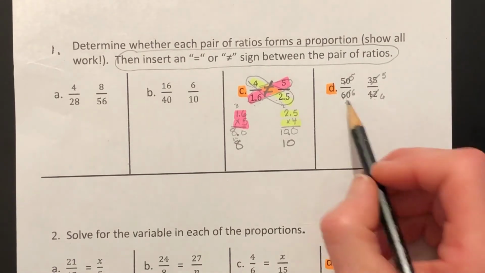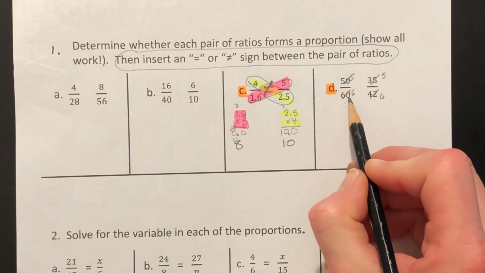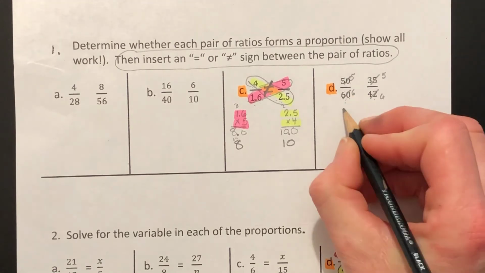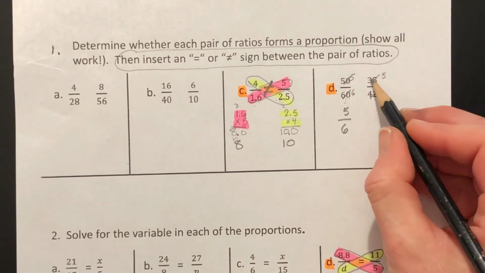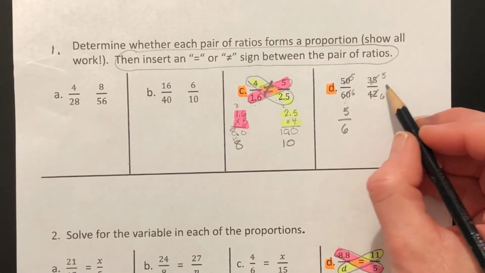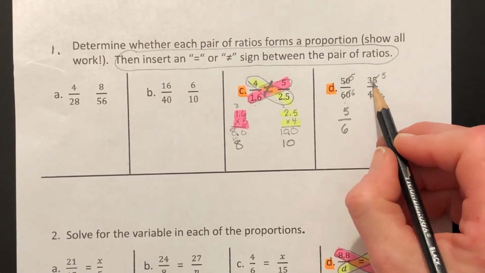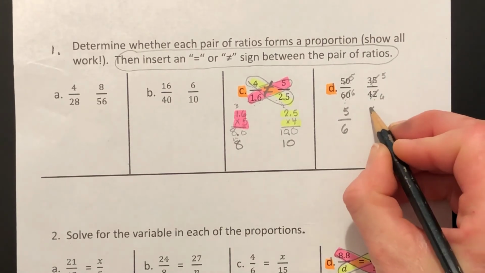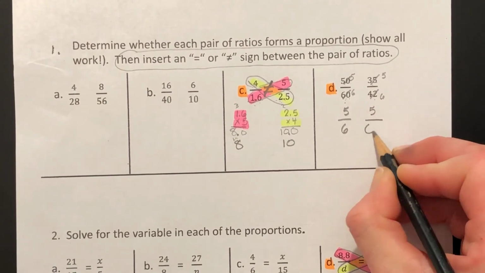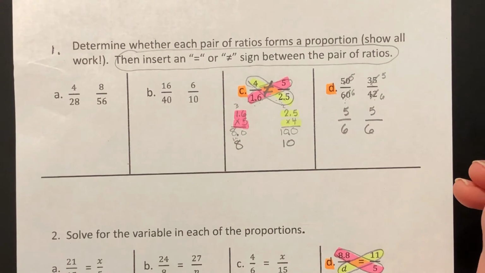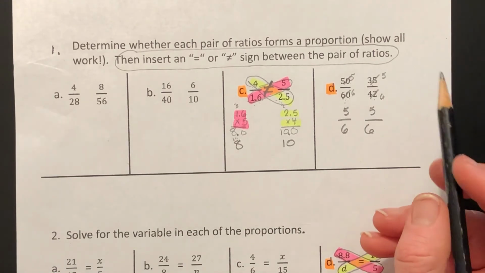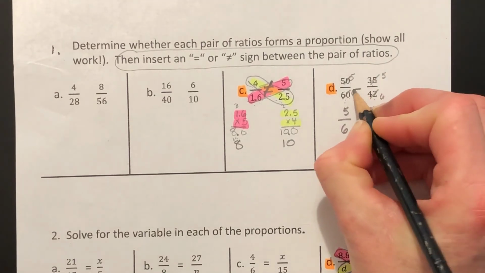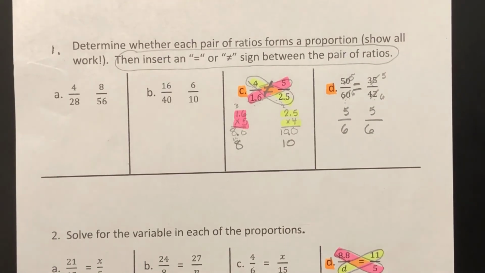The easiest way to do this is to reduce. 50 60ths easily reduces by 10. You have 5 6ths. I'm going to write it down here. 35 42nds easily reduces by 7. 35 divided by 7 is 5. Excuse me. 42 divided by 7 is 6. Do you see that they're the same? So I don't have to cross multiply to prove that they're the same. I can already see they're the same. So I know the answer to D is a flat out equal.